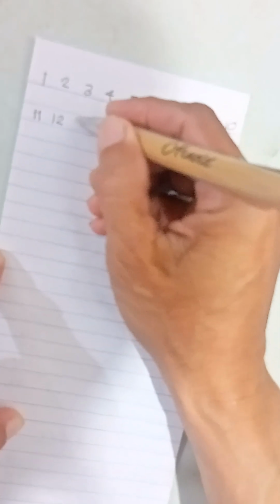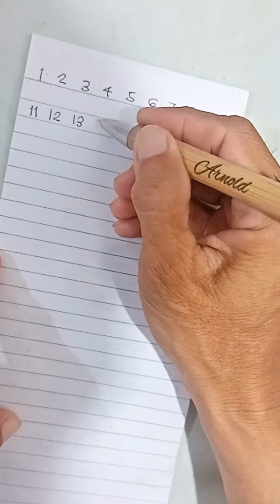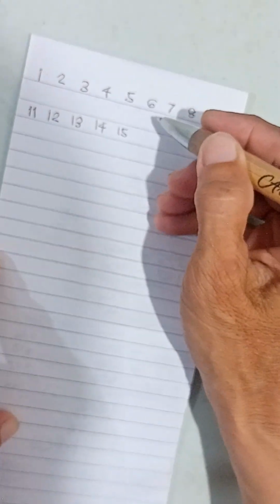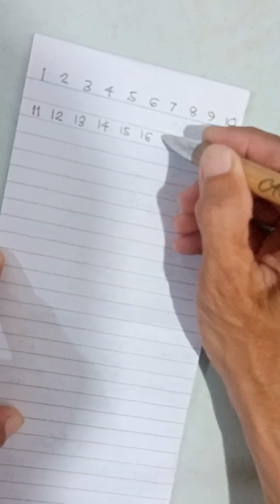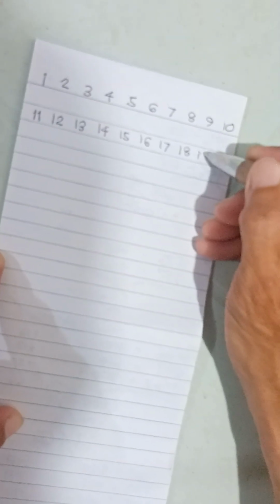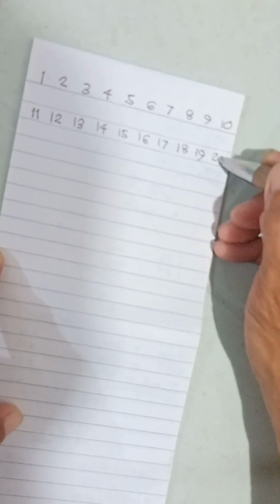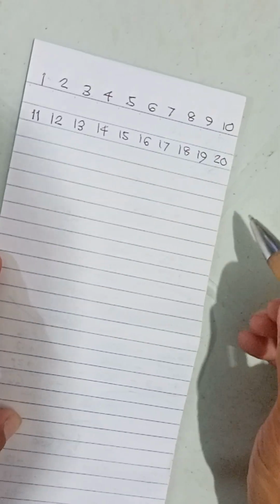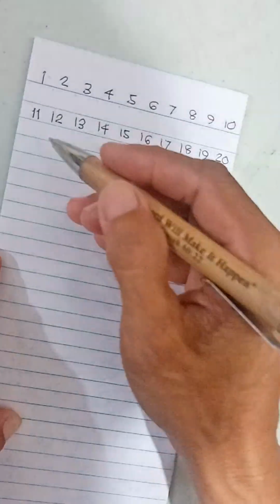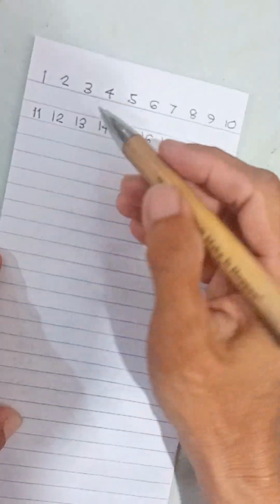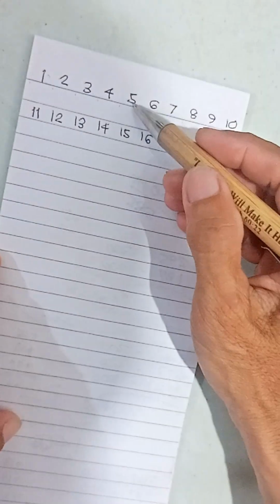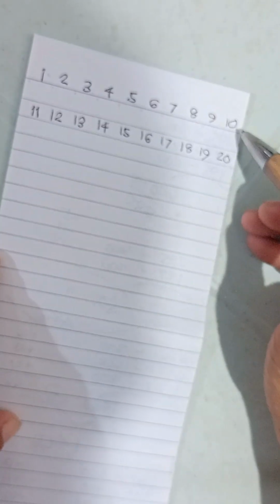And this is 13. And this is 14, 15, 16, 17, 18, 19, and 20. So we will not write again the 21 because we will focus on 1 to 10. 1, 2, 3, 4, 5, 6, 7, 8, 9, 10.